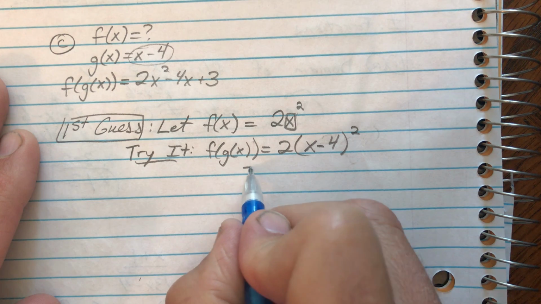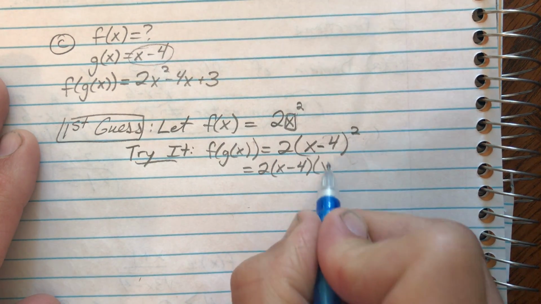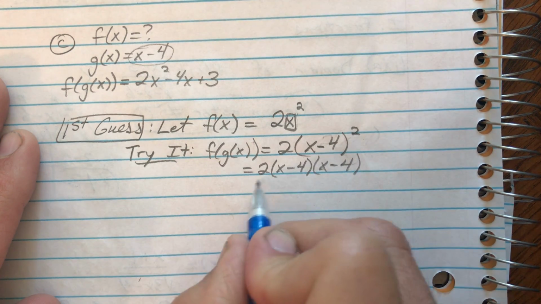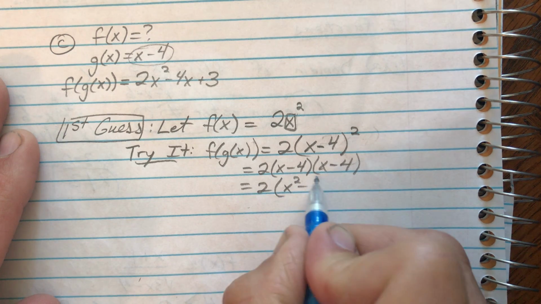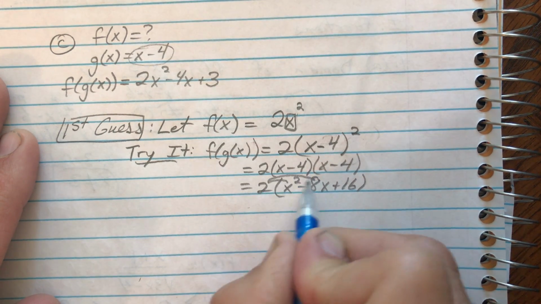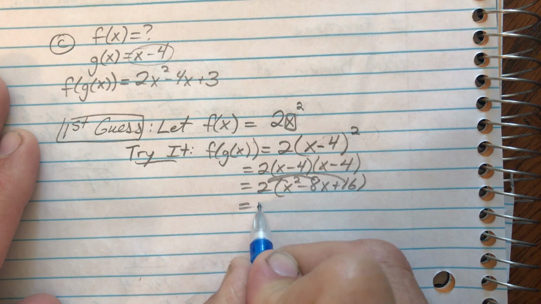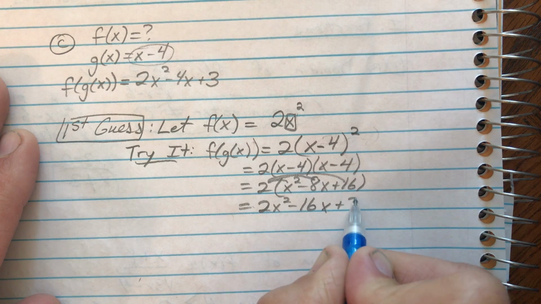So let's see what we get. 2 times x minus 4 times x minus 4. X minus 4 times x minus 4 is x squared minus 8x plus 16. Let's distribute the 2 into this. We arrive at 2x squared minus 16x plus 32.